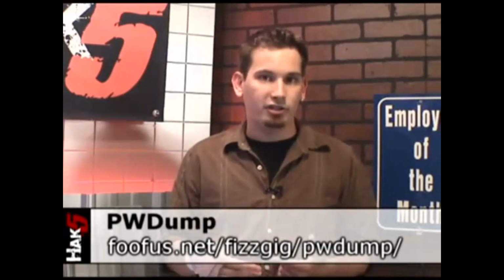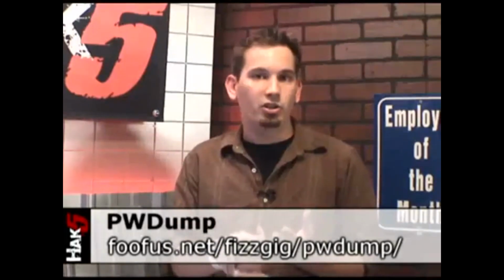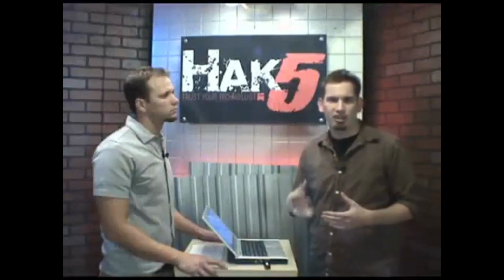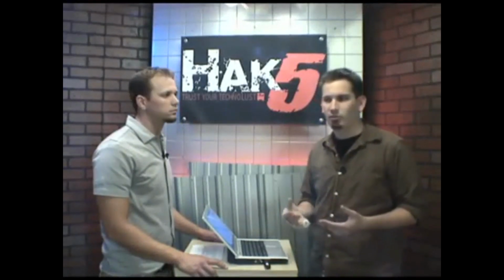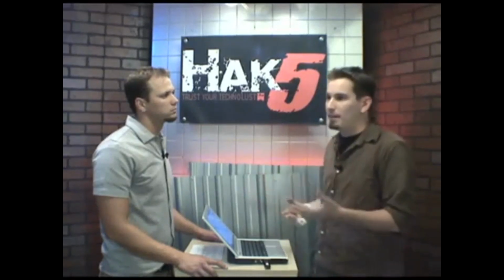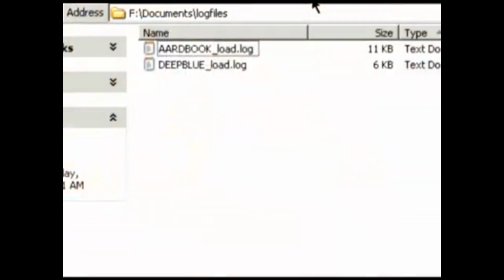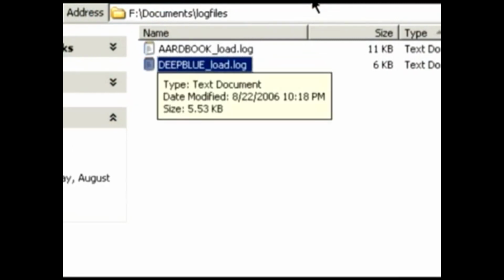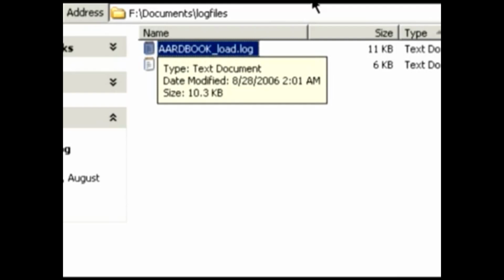It's doing some PW dump to grab the LM hashes from that machine. It's also stealing product keys. It's getting our URL history from Internet Explorer. It's also creating a backdoor, which we'll get into later. It's doing all sorts of fun stuff. In fact, in later versions and in another version that somebody else created, Amish, created one that even steals your AIM and MSN passwords and stuff like that. And if we go in here, it names it based on computer name, Deep Blue being my workstation in my room, and Artbook being this notebook right here.